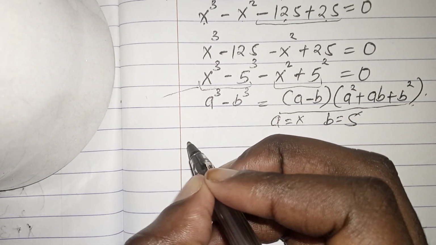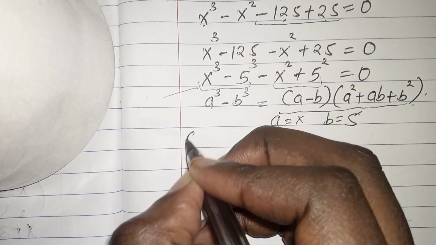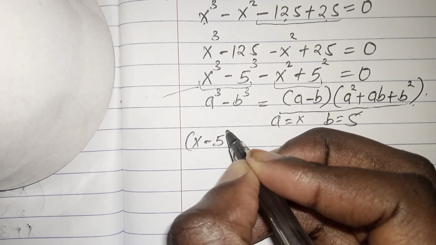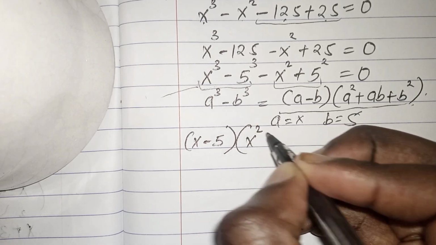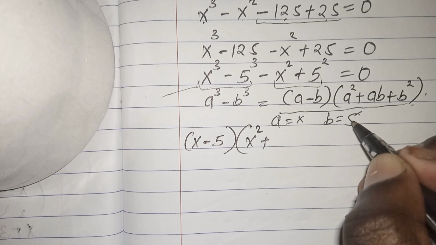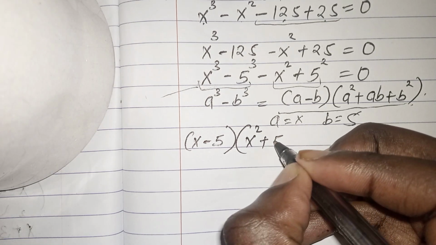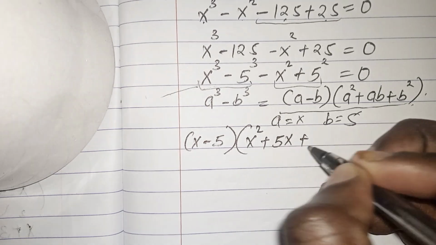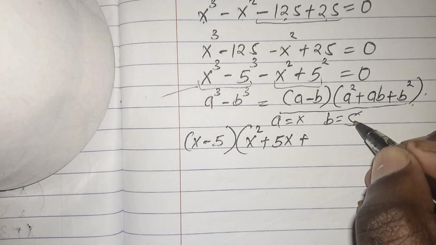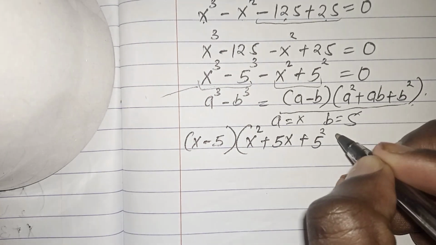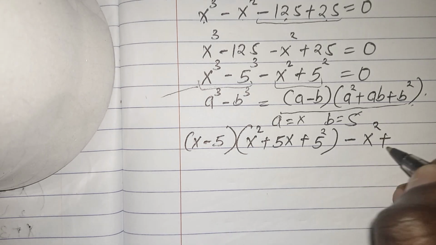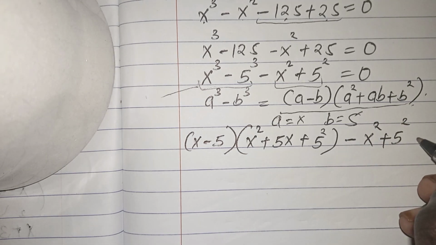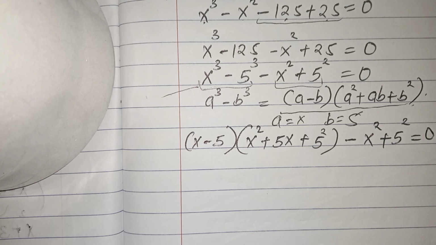So a minus b, this is x minus 5, bracket a squared, so this is x squared, plus ab, so 5 times x, this is 5x, plus b squared, so this is 5 squared, bracket, minus x squared plus 5x is equal to 0.